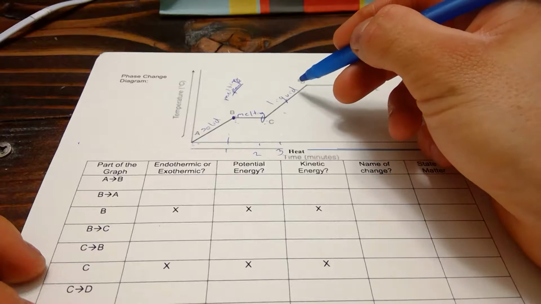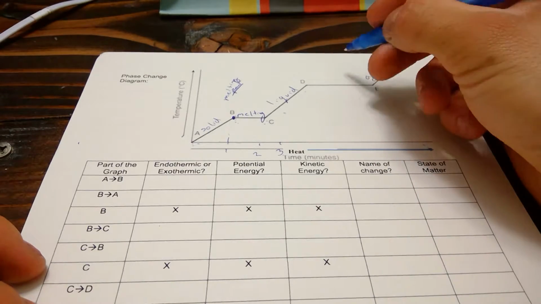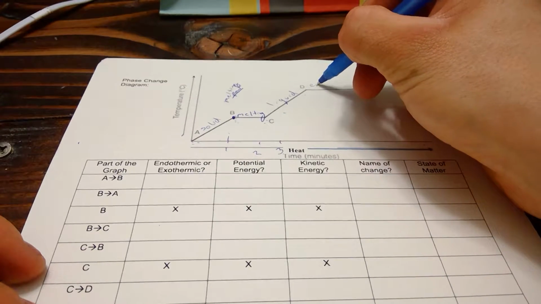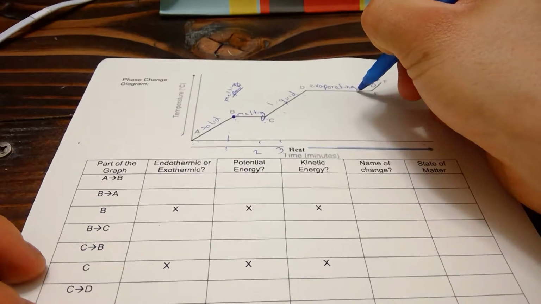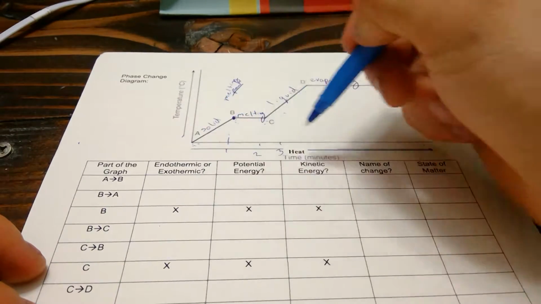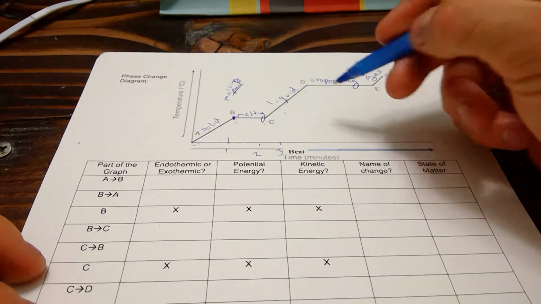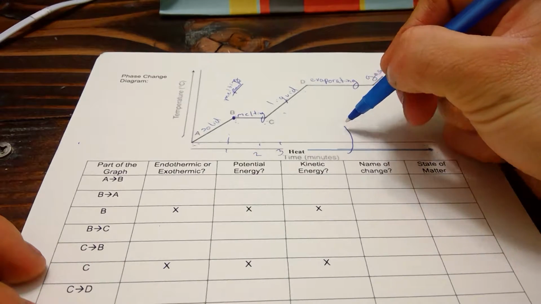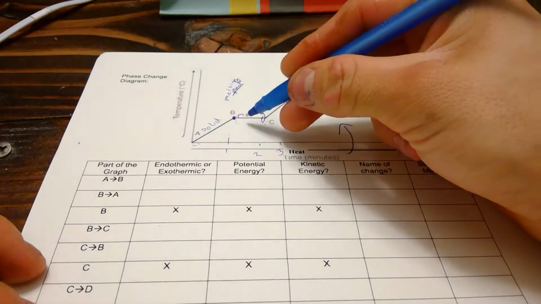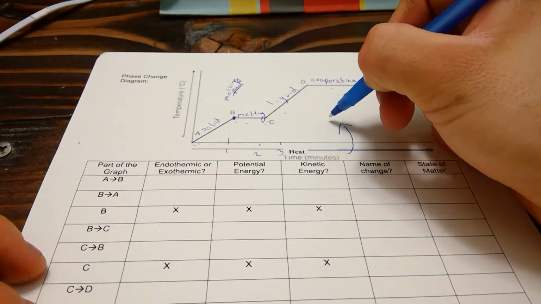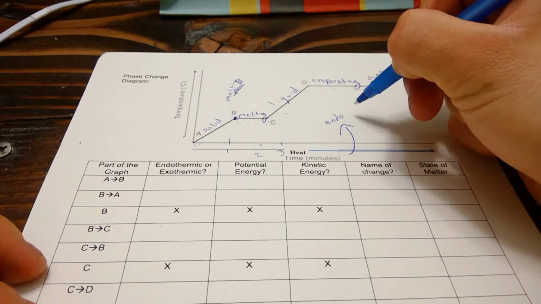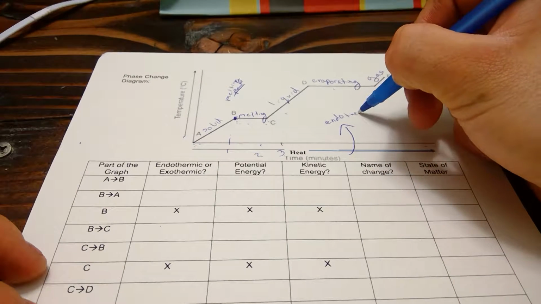From D to E, you're actually evaporating. You'll notice that if you go from left to right on this x-axis, you're actually adding heat. So when you melt something or when you evaporate something, you're adding heat, so therefore it's going to be endothermic.